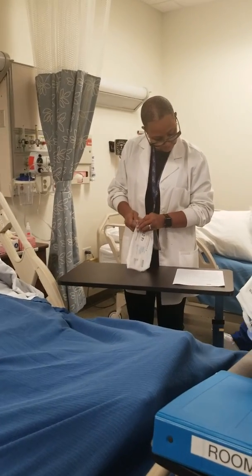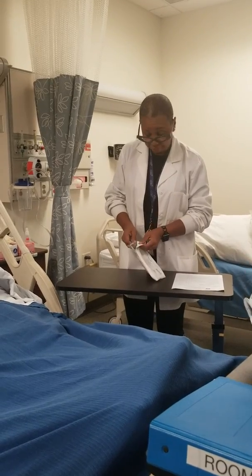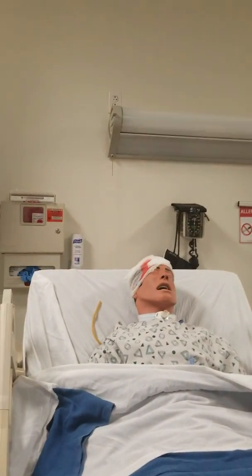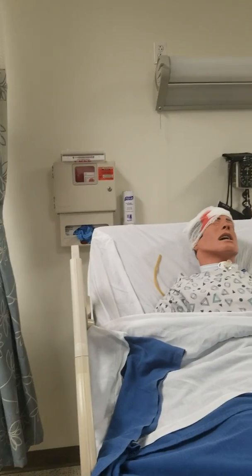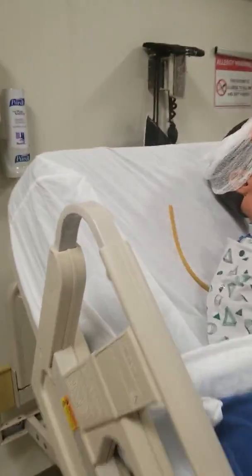Sterile gloves. A drape. I don't have any drape. May or may not need it. I need saline. I need a drape where? Across the patient, because he's gonna have a secretion. So go ahead and drape the patient.